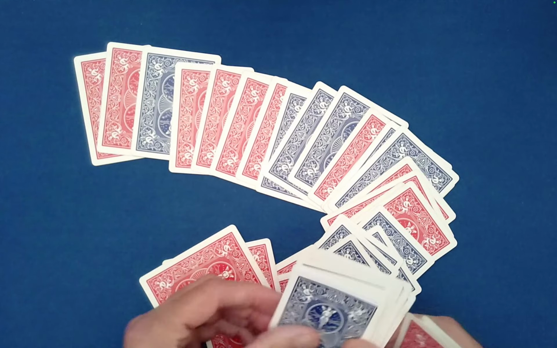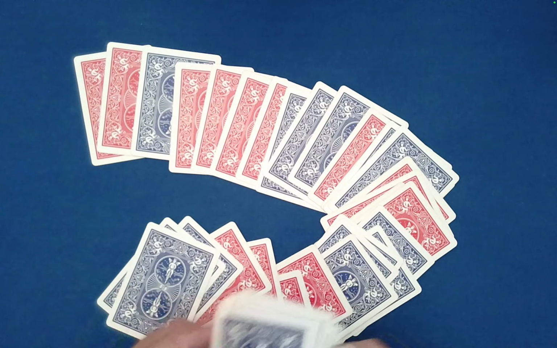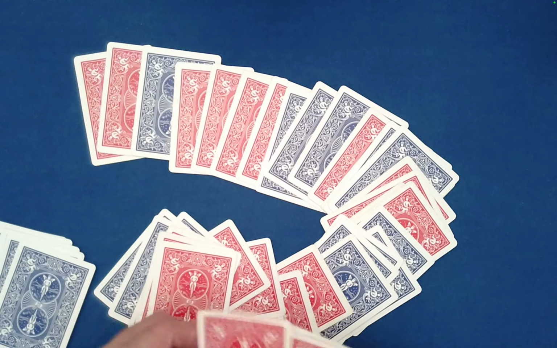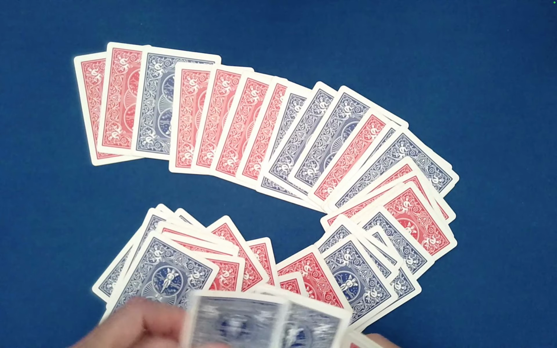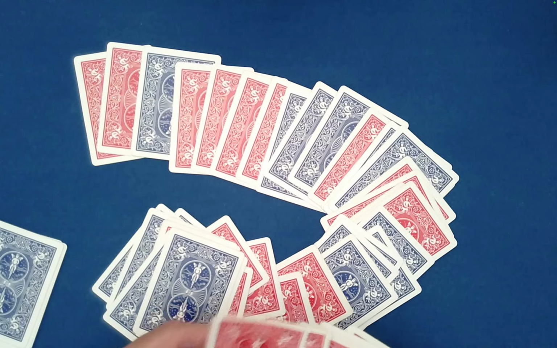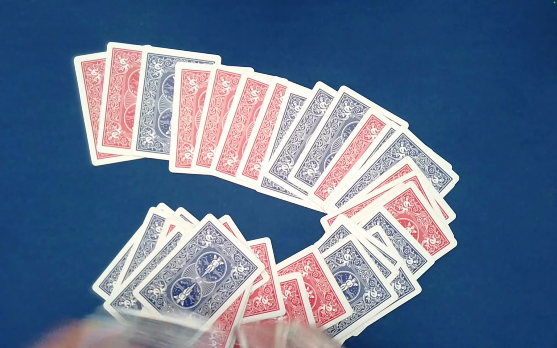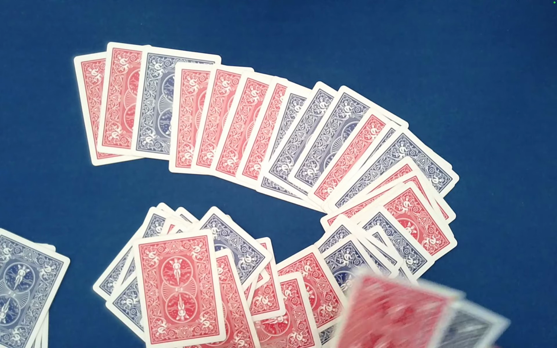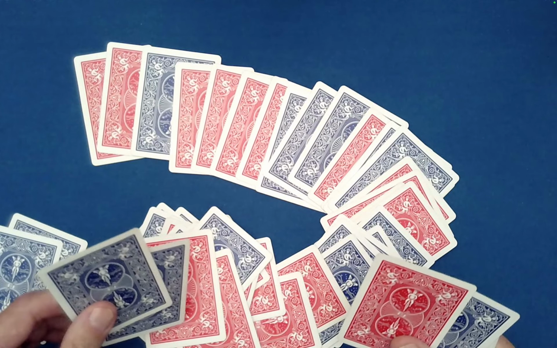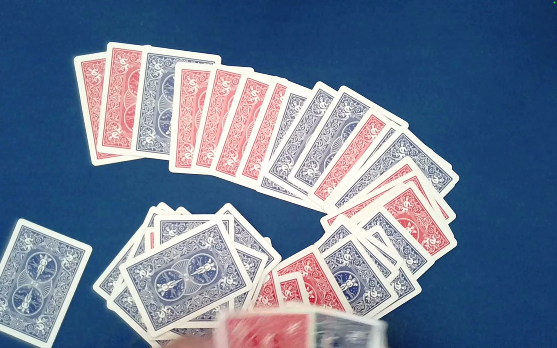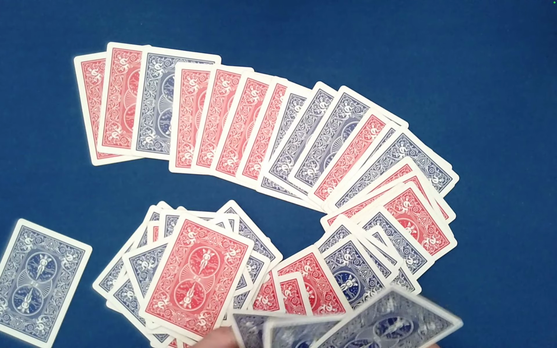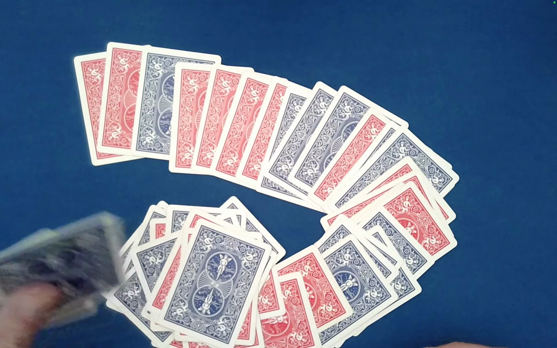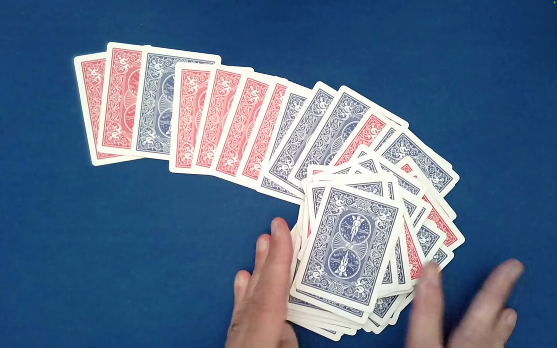The key is we're focusing our attention on the red back cards. 1, 2, 3, 4. And then 1, 2, 3 maybe, and then 2, and then 1. So I'm intentionally putting the blue back cards in odd size groups, but you don't have to.